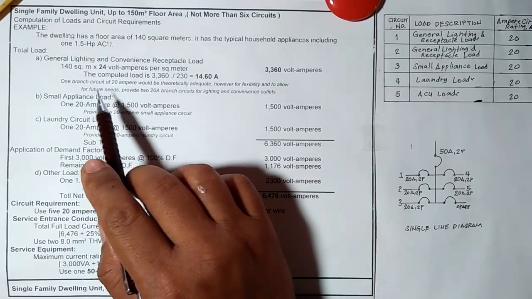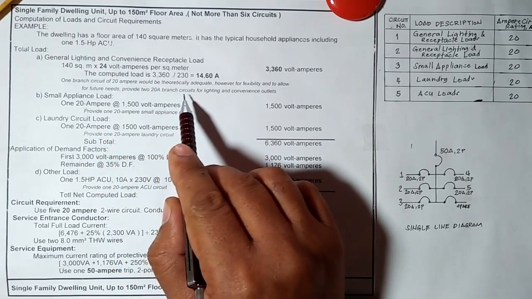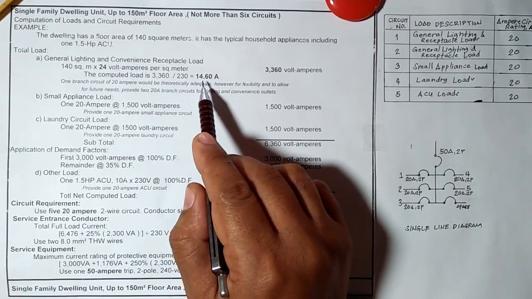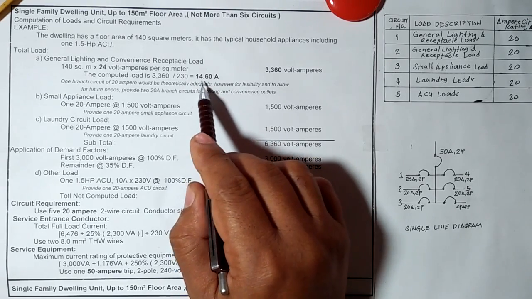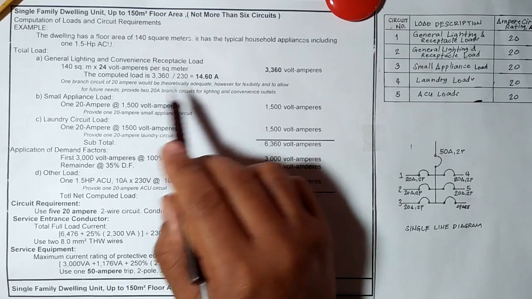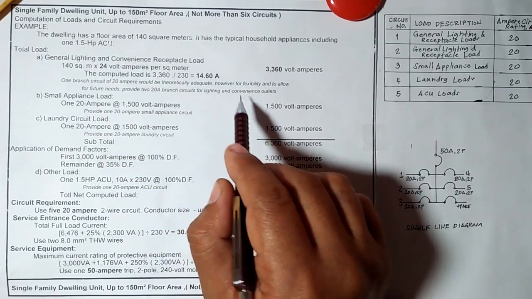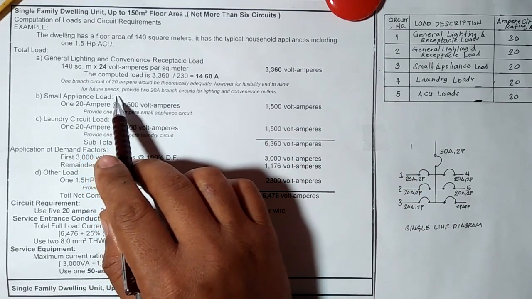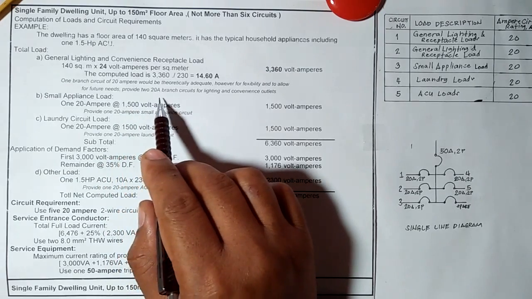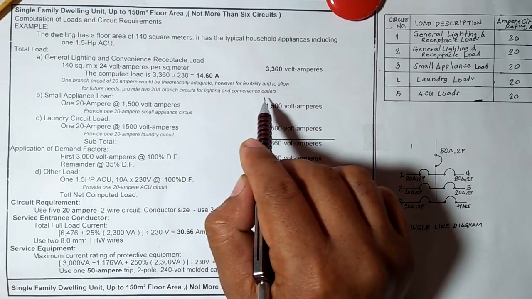So now, one branch circuit of 20 ampere would be theoretically adequate. So here, in theory, one branch circuit of 20 ampere is okay. However, for flexibility to allow for future needs, provide two 20 ampere branch circuits for lighting and convenience outlets.